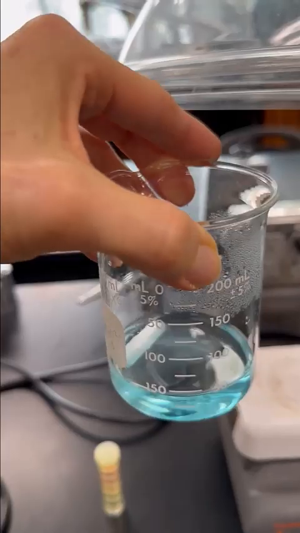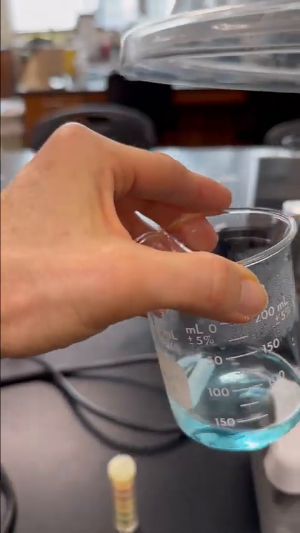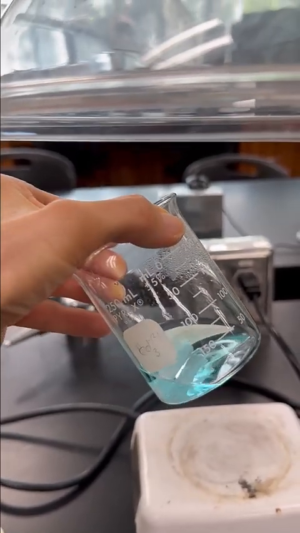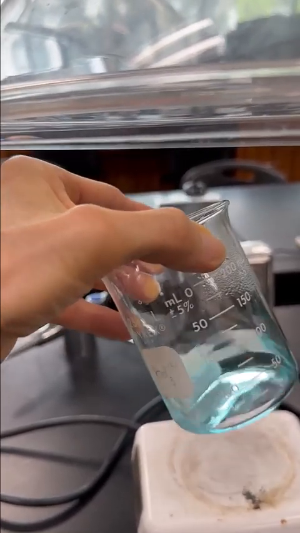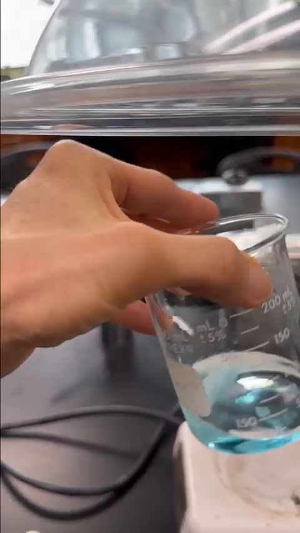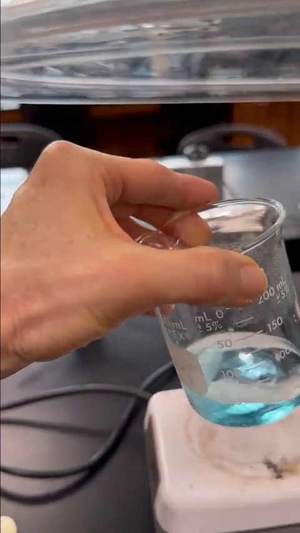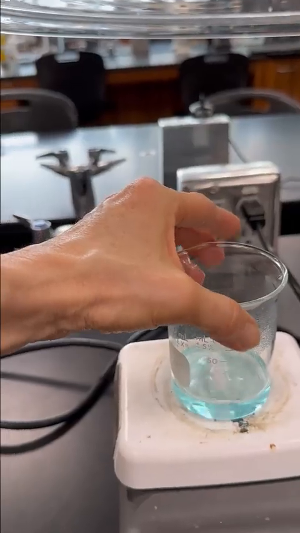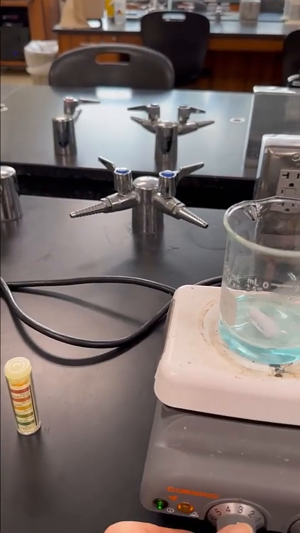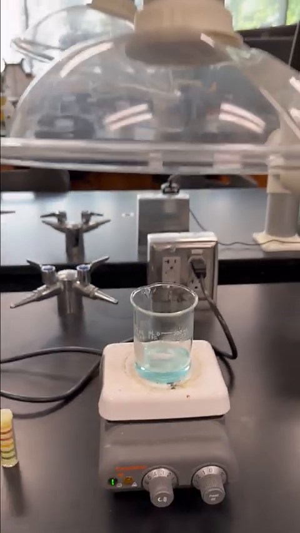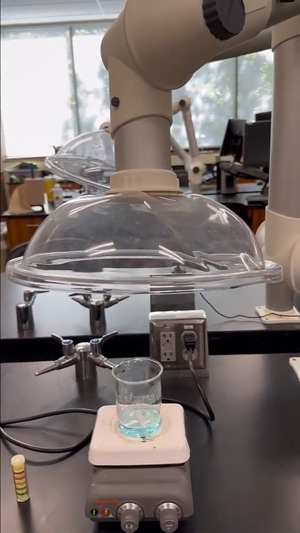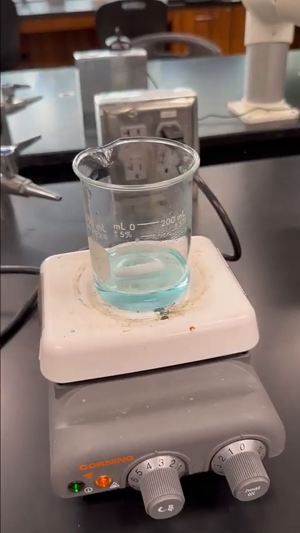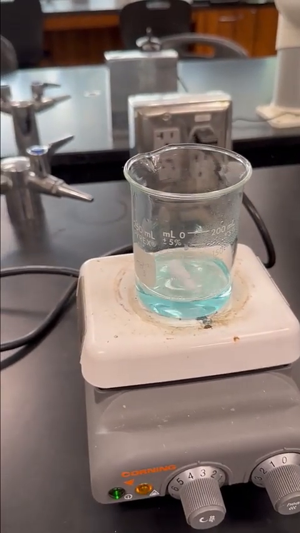All right, so I've added the stir bar back to my solution. Again, this is the solution containing the copper sulfate and the hydrochloric acid, so copper chloride as well can be in there. And all of the ions are currently dissolved and dissociated in there. So we're going to put this back onto the stir plate. You can see I also have a snorkel over this reaction. This reaction will emit some hydrogen gas fumes, and they can be kind of unfun.